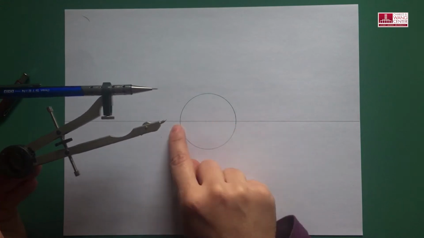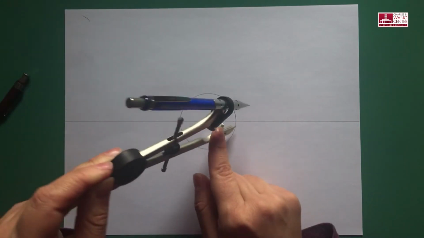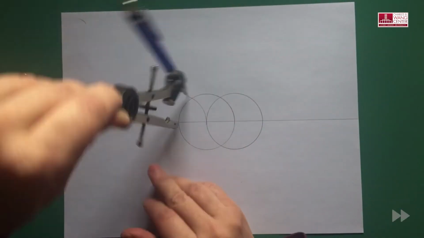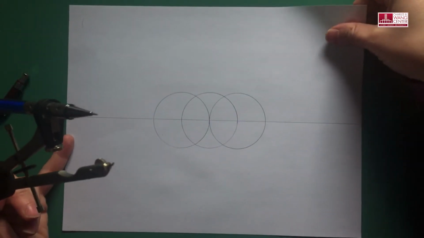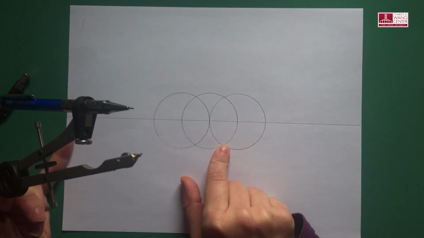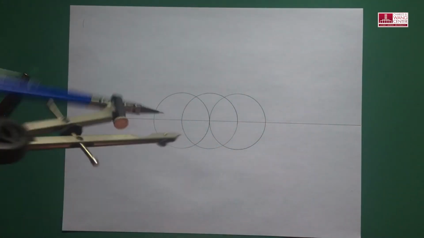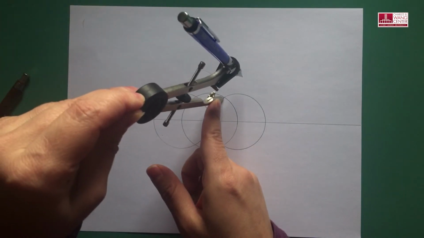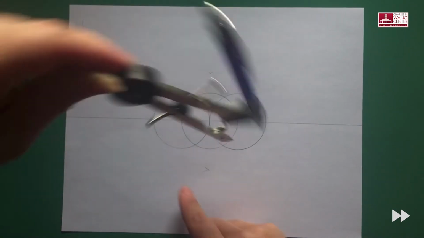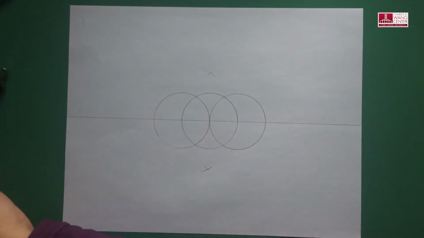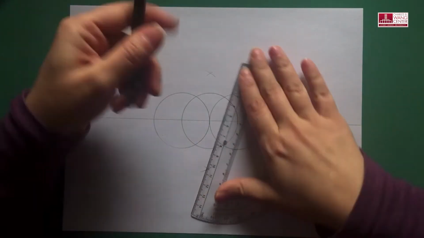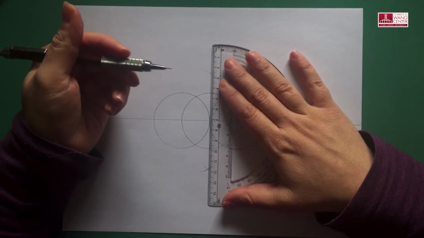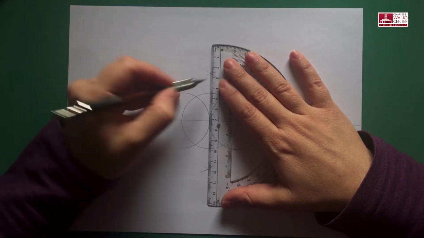Then from the intersection of our circle with the baseline, we are going to draw 2 more circles. Then from the intersection of these circles together, we are going to draw 4 arcs which are intersecting. Then we are going to connect these 2 intersections, the above and the bottom one, together.